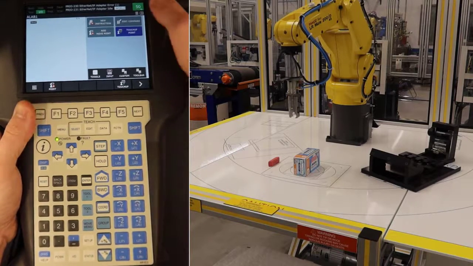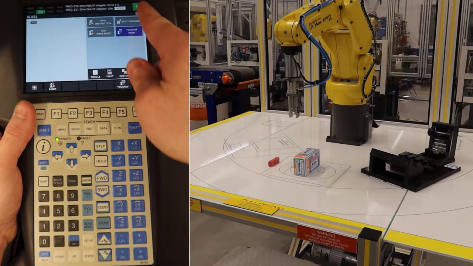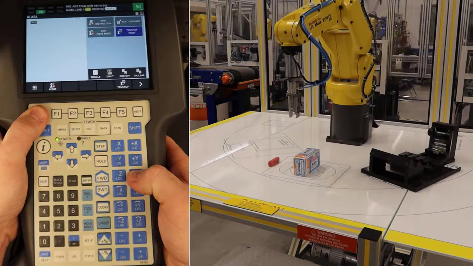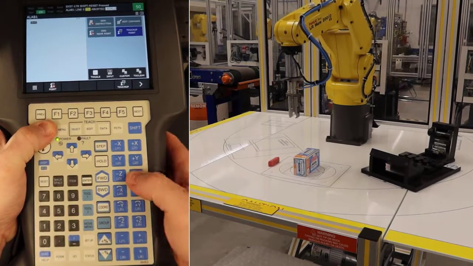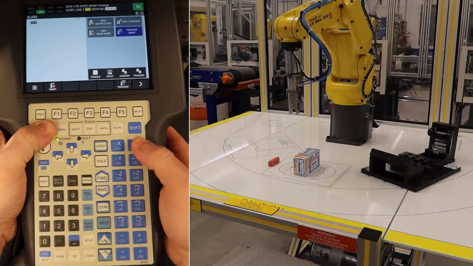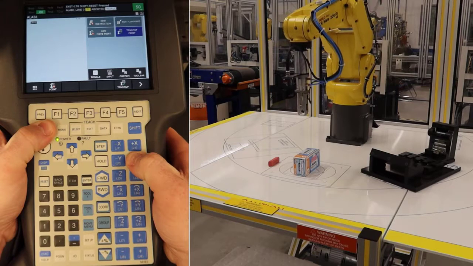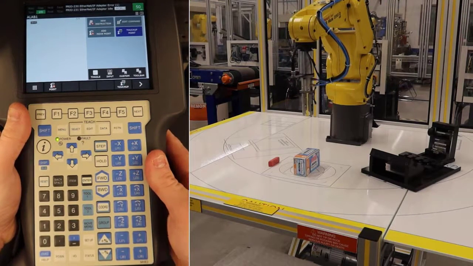If everyone looks, we're in the world mode, so remember to hit the coordinate button and make sure we're using the world user frame. I'm just going to bring my Z positive, holding down shift, a little bit higher, and maybe center it a little bit to the middle. I'm going to record this point as my home position, so it's my starting point and end point to the program.